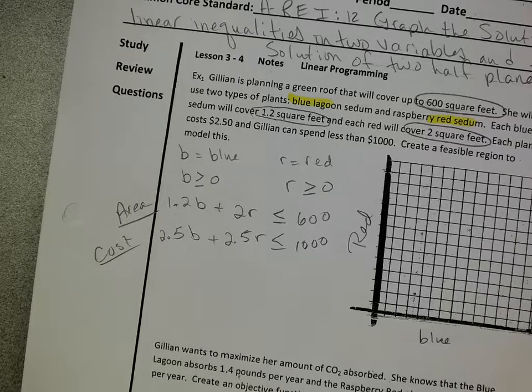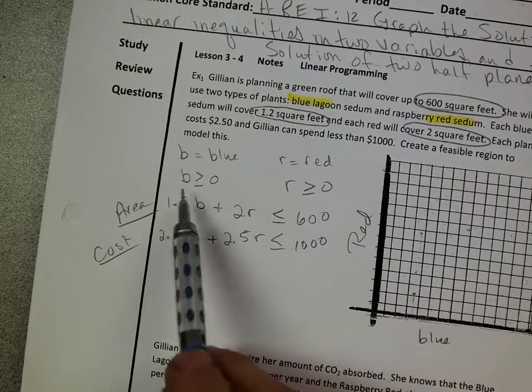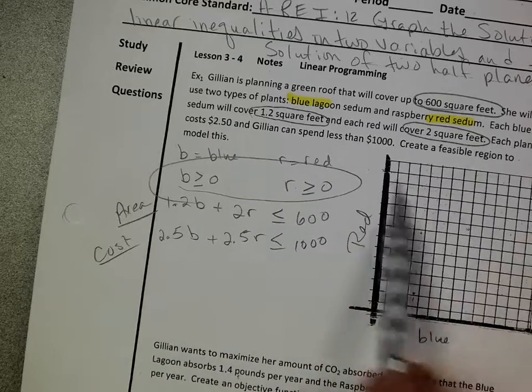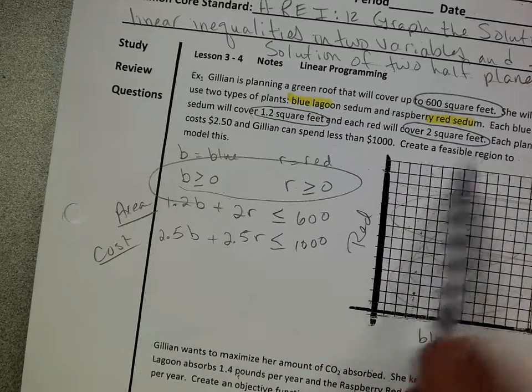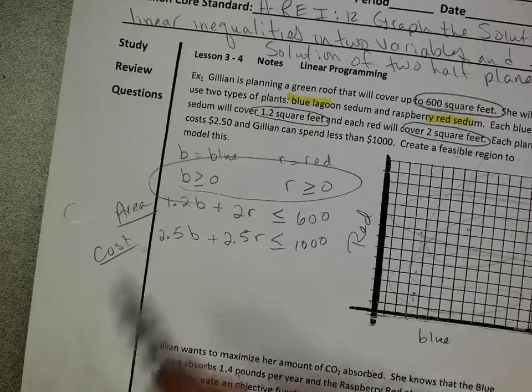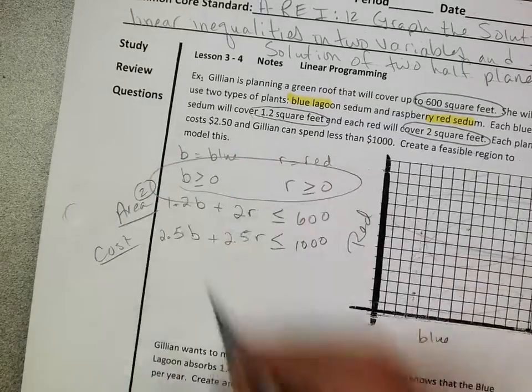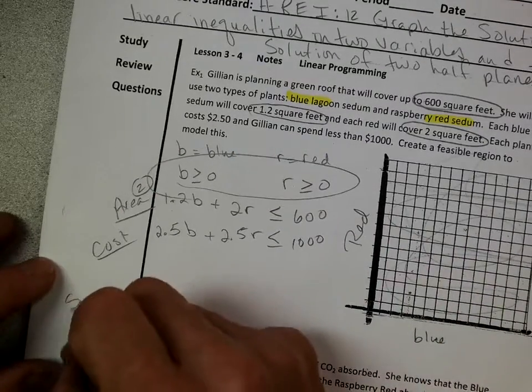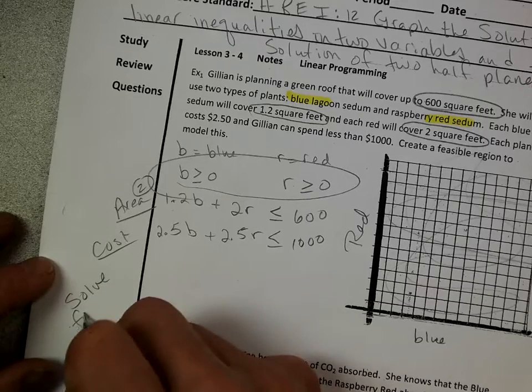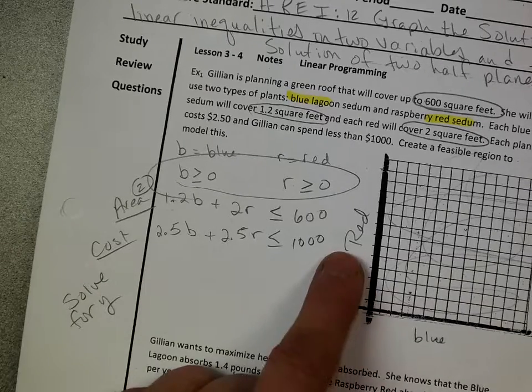Now I want to graph this, because if I want to graph this, I need some kind of a feasible region. So when I graph these first two equations, I know I'm in quadrant 1, okay? If I want to graph equation 2, let's just call it equation 2, I'm going to need to solve for y. Well, in this case, y is the r, right?